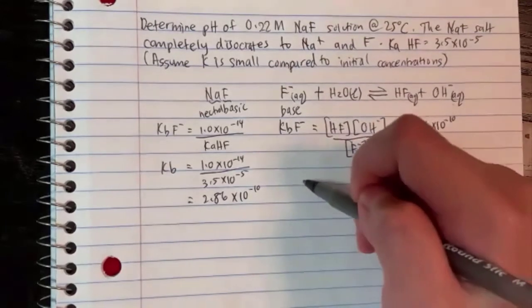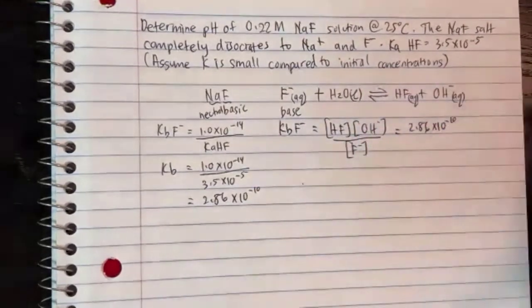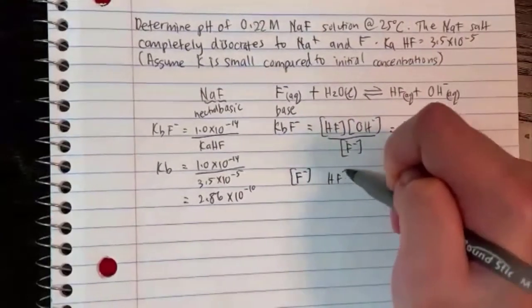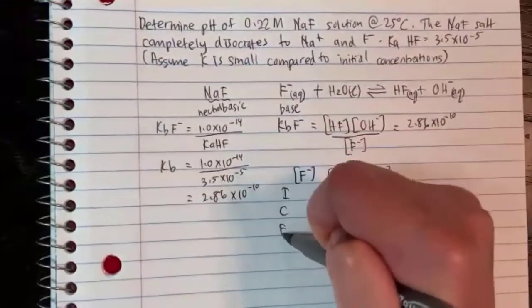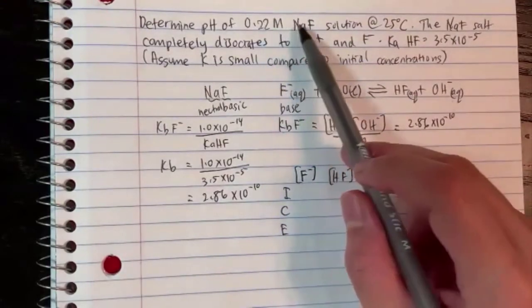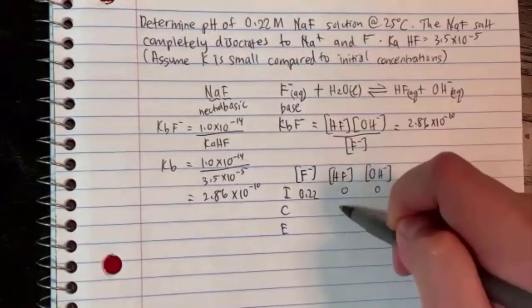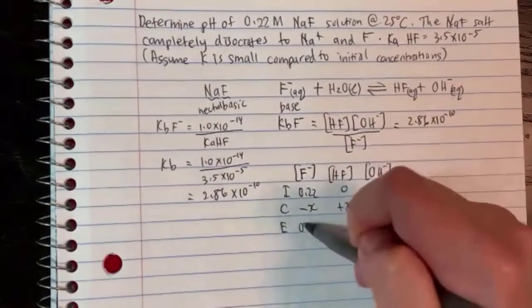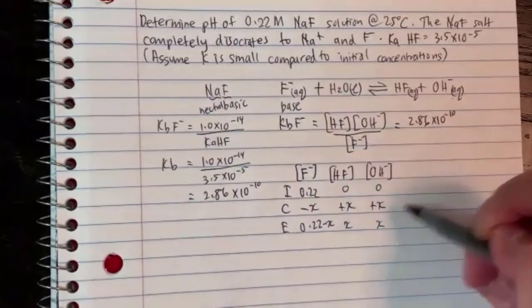So once we have this here, we'll go ahead and set up the ICE table. So our ICE table will be F negative, HF, and then OH. You have initial concentration is 0.22 Na, 0.22 F. So 0.22, and this is 0 and 0, plus, minus 1x each time. And they say, very nice of them, use the shortcut, no need to check. So, okay, yay, I can do that.